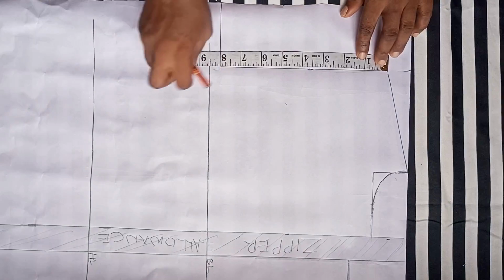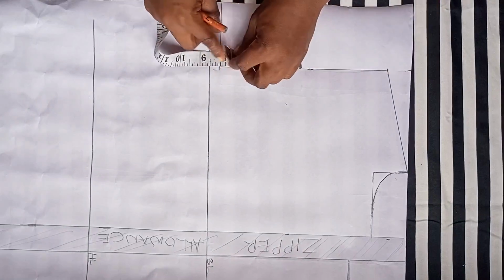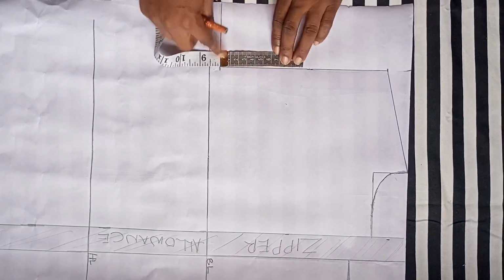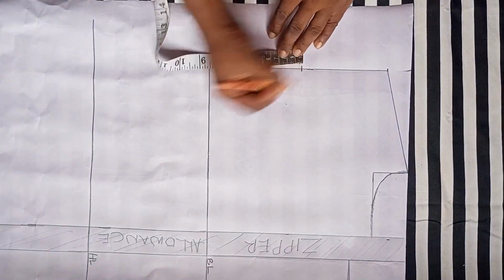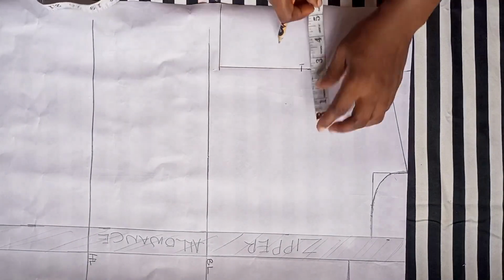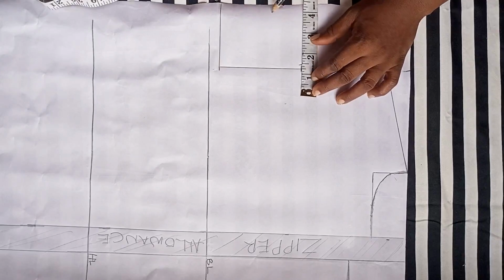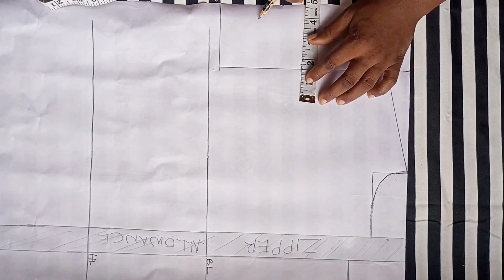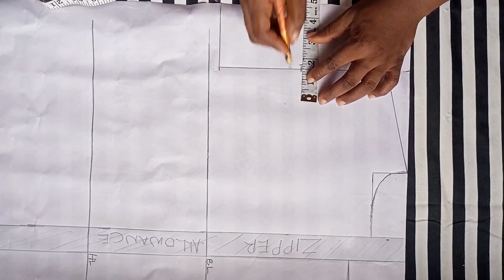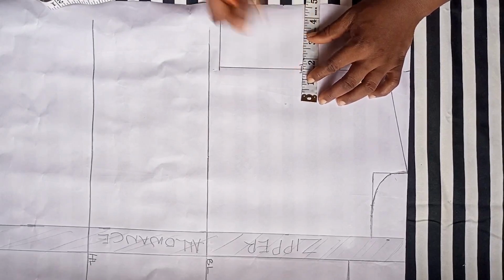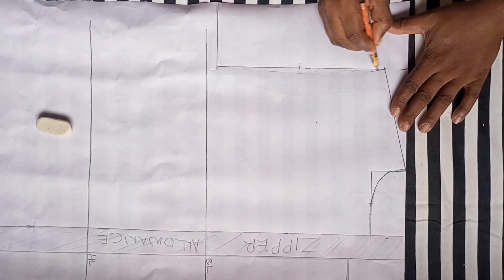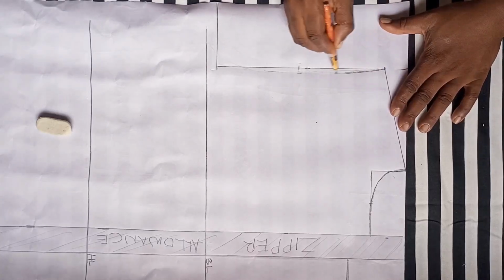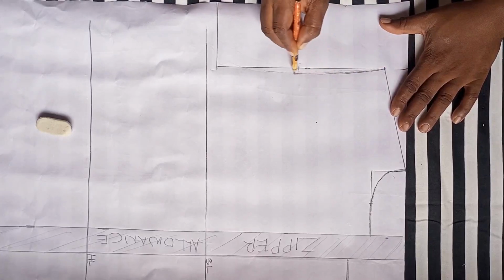Now for the armhole depth, I'm going to repeat the same thing I did. So I'll place my tape right here and fold it into 2 to find the midpoint. Then after doing that, I would go in by 0.2 inches. Now the first one I went in by 0.5 inches. Remember I said that the back is actually a bit deeper, or should I say bigger than that of the front.